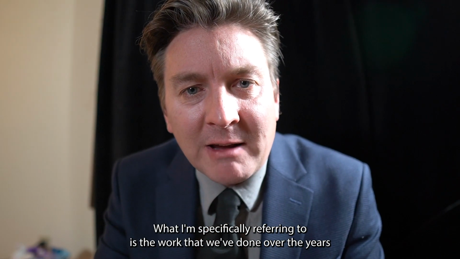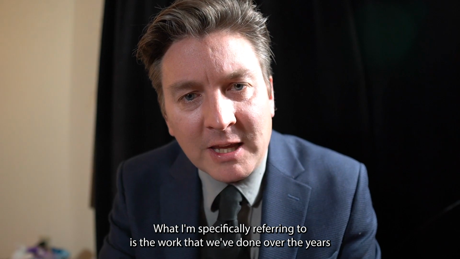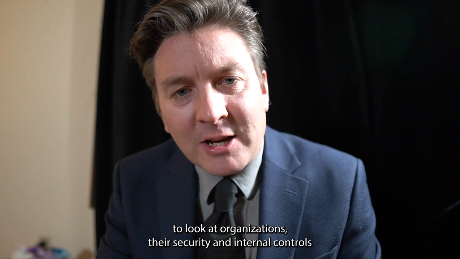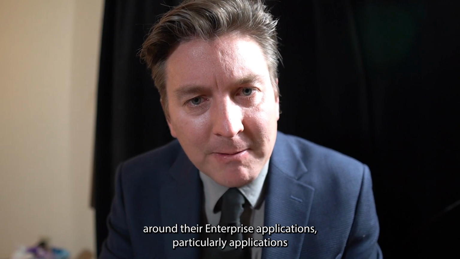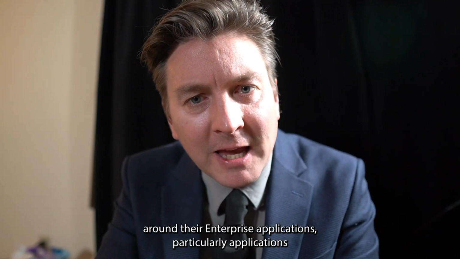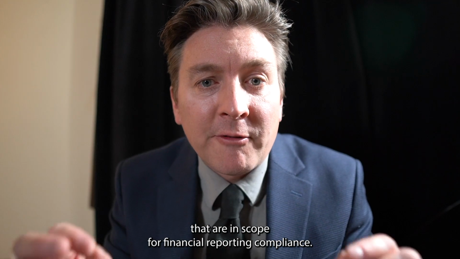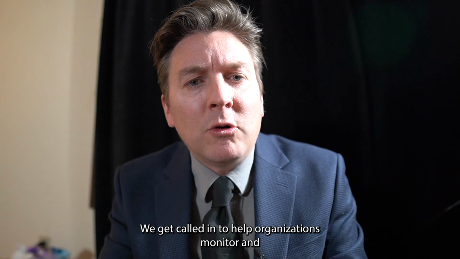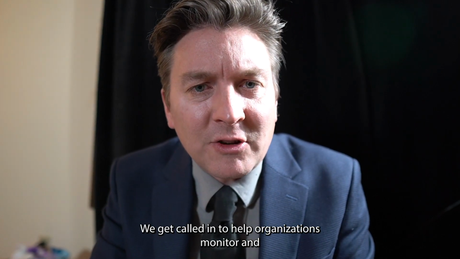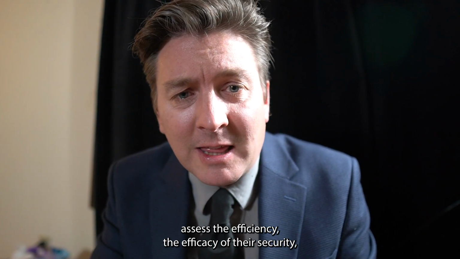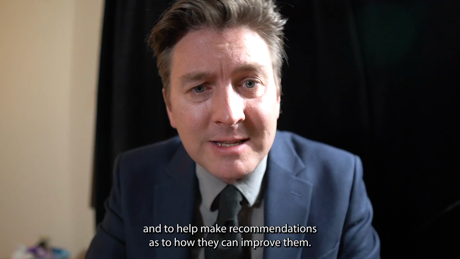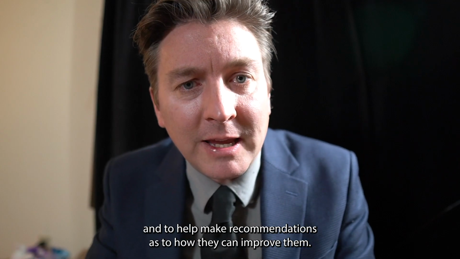What I'm specifically referring to is the work that we've done over the years to look at organisations and their security and internal controls around their enterprise applications, particularly applications that are in scope for financial reporting compliance. So think of Sarbanes-Oxley, etc. And we get called in to help organisations monitor and assess the efficacy of their security, and to help make recommendations as to how they can improve them.